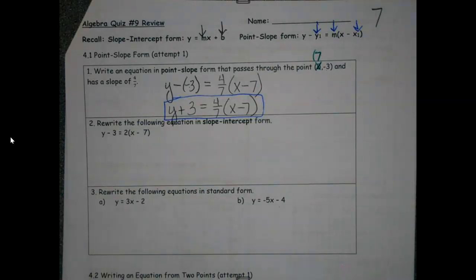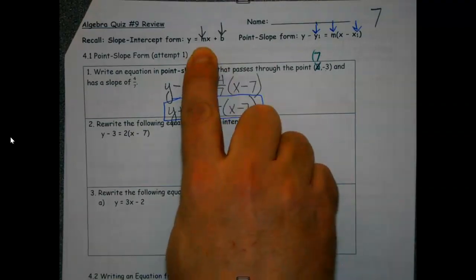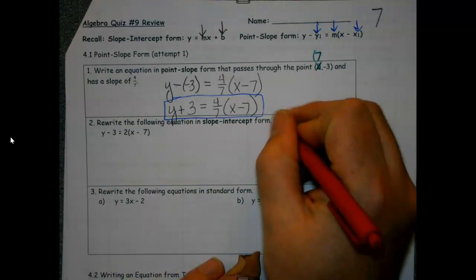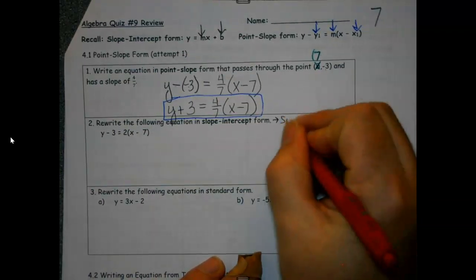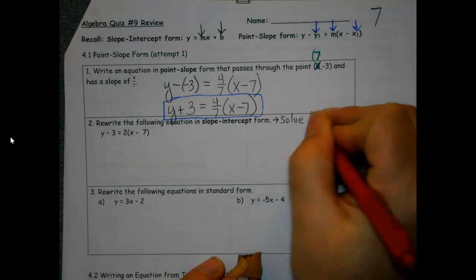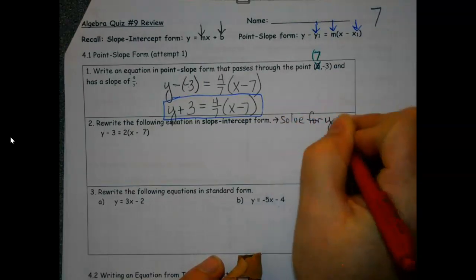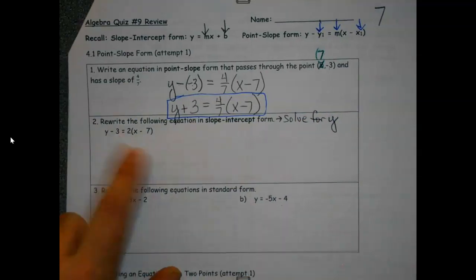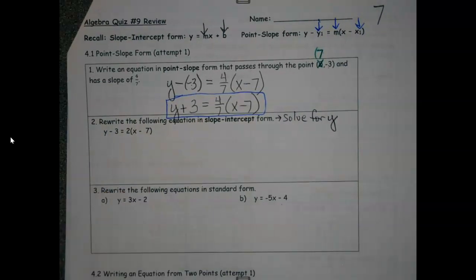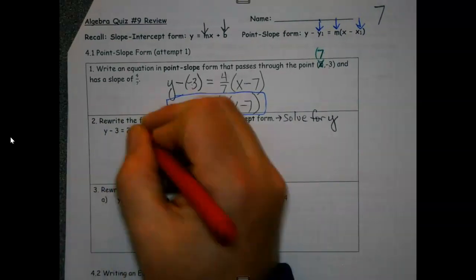So on this next one, rewrite the following in slope-intercept form. Slope-intercept form means we're solving for y. We're trying to get y by itself. You're like, so am I just going to add the 3? We will, but not yet.